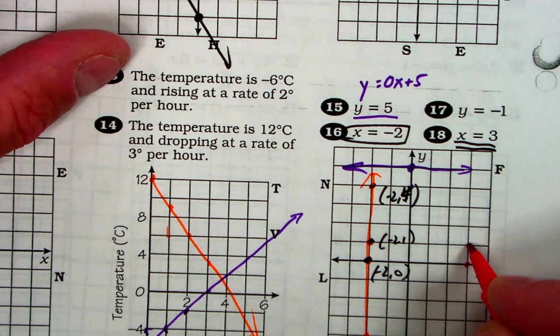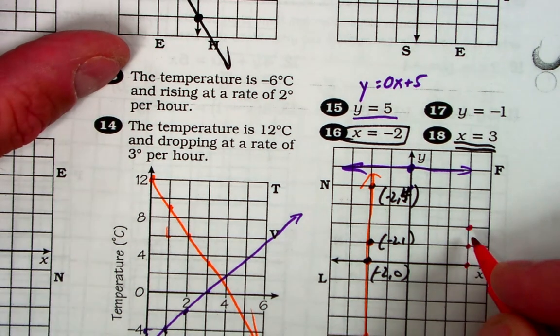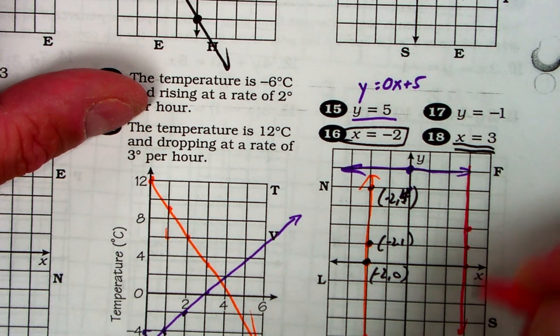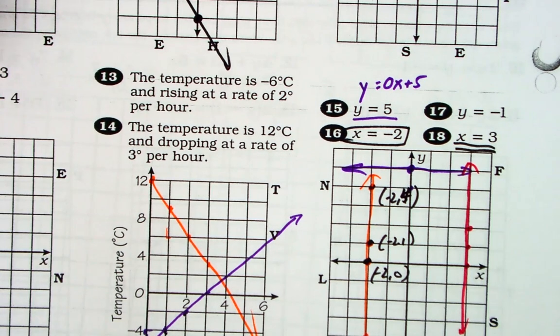I have the point 3, 1. I have the point 3, 2. So think about all these different points where my x is 3. They're going to form that vertical line. The shortcut is, if there's only one variable, it'll tell you which axis it's going to hit and where it's going to hit it. It's going to hit the x-axis at 3.